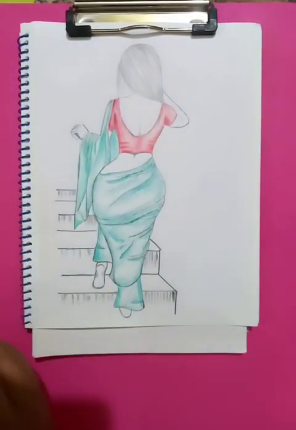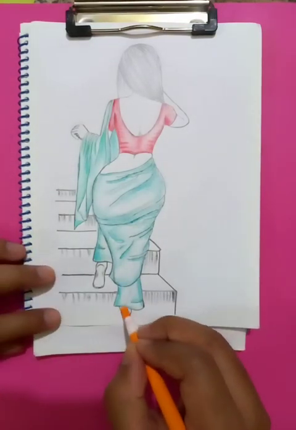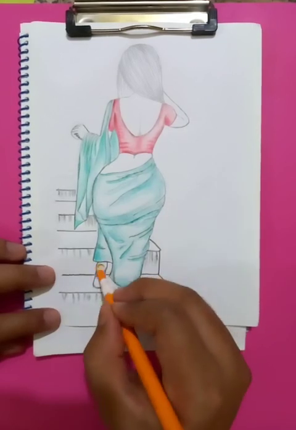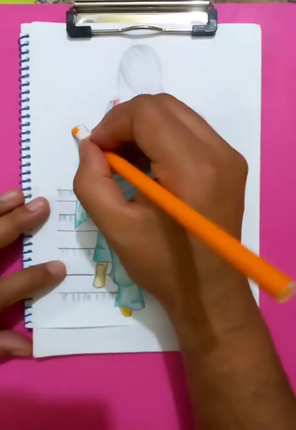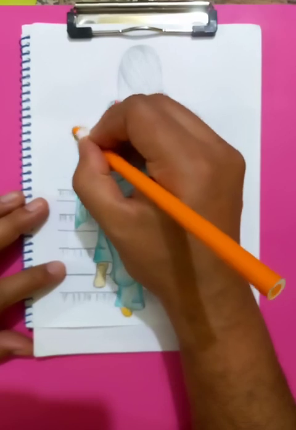Now going to put colors for the body. You can see the orange color for the legs here, and also another orange color for the legs here. You can see the hands, nice color.